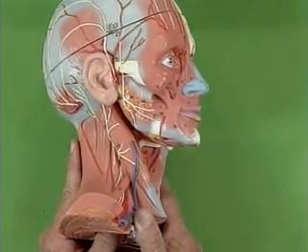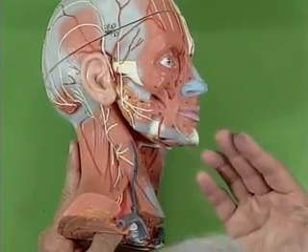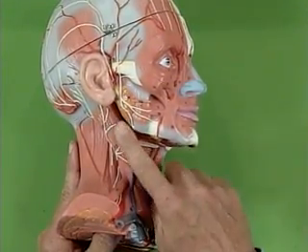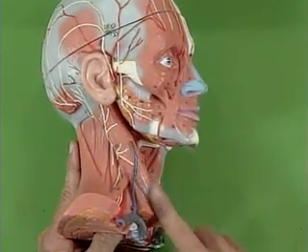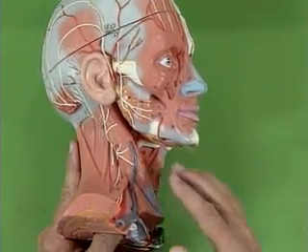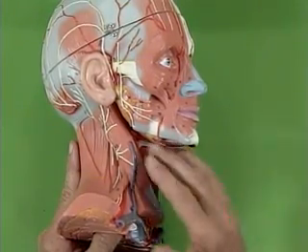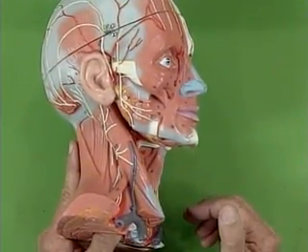there's a left version and a right version, when they contract together, of course, they pull our head down, you know, to look down. But if just one of them contracts, it'll pull our head to one side or the other. So that's an example of one of the many muscles of the neck. There's a whole bunch of individually named muscles in that neck region.